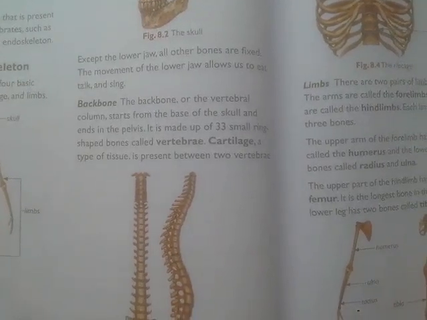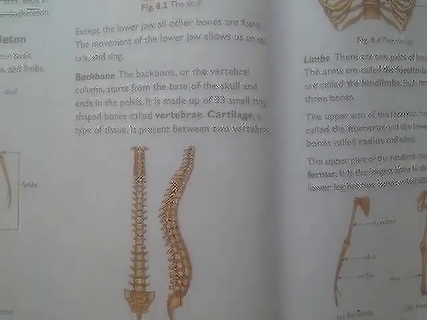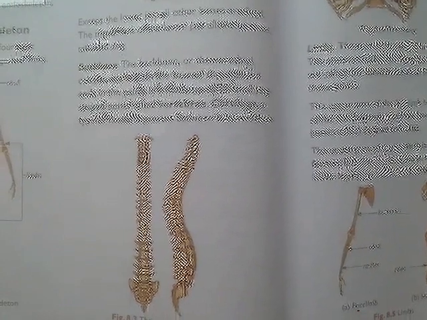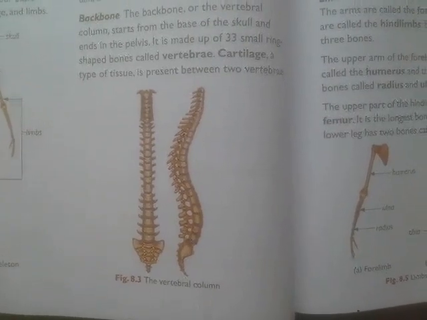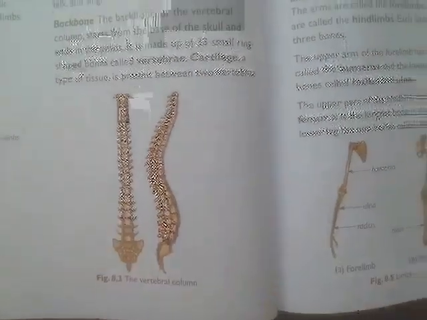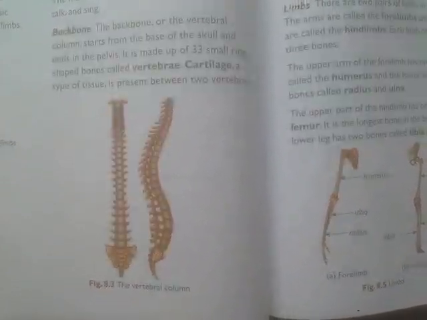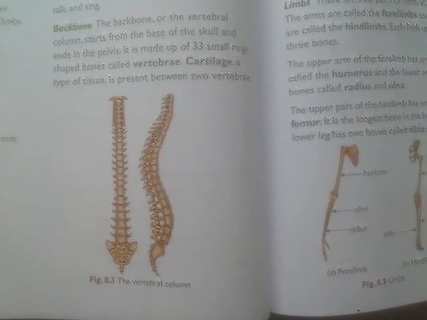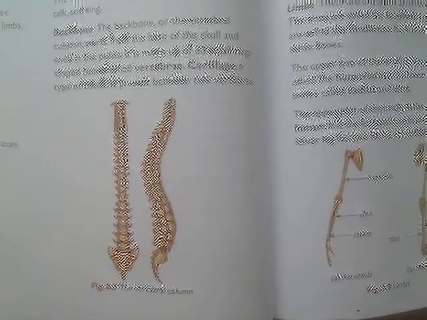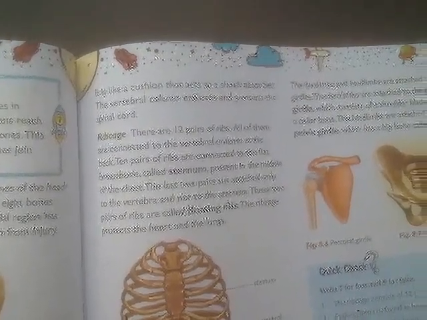Then we have the backbone. As you can see, it is made out of 33 small ring-shaped bones called vertebrae. These small bones are 33 in number in total. In between them there is a type of tissue called cartilage. What is its function? It is a kind of cushion or shock absorber. The vertebral column encloses and protects the spinal cord. Inside the vertebral column, at the back, is the spinal cord, which connects the spine.